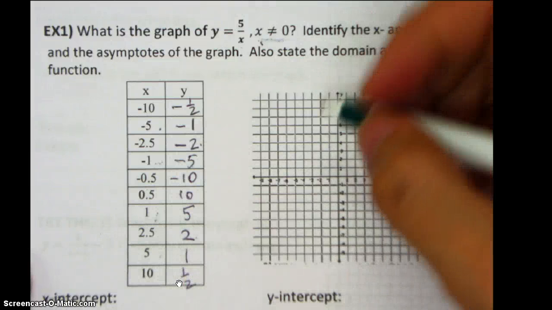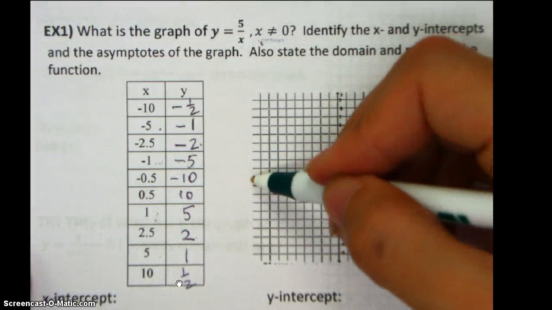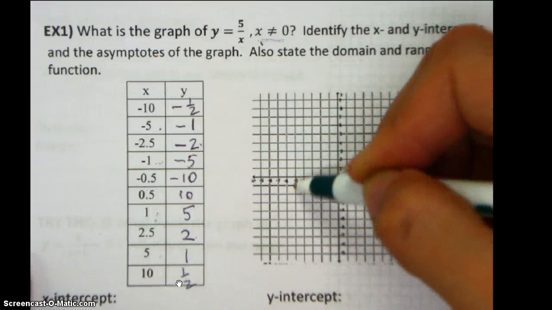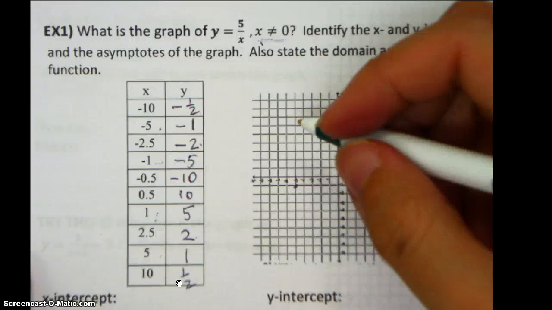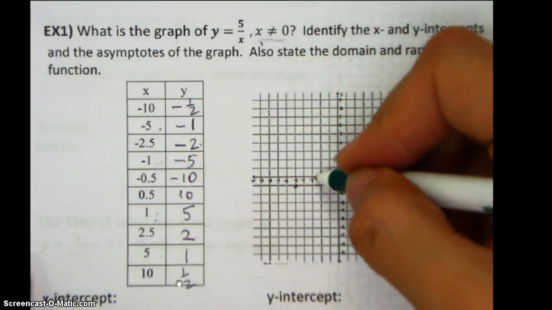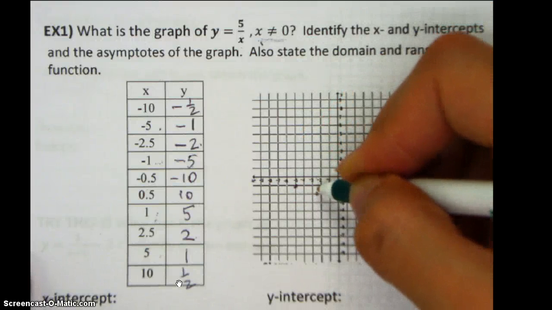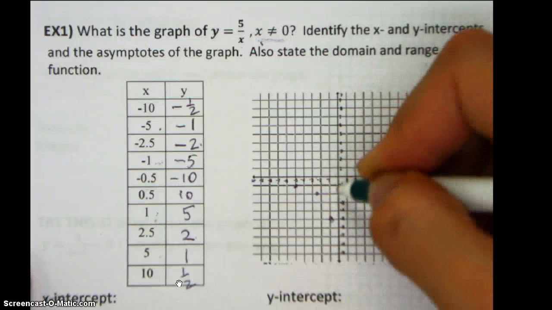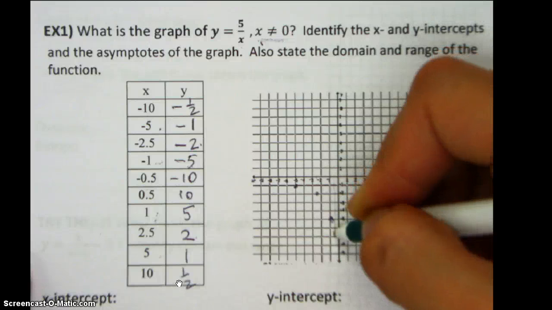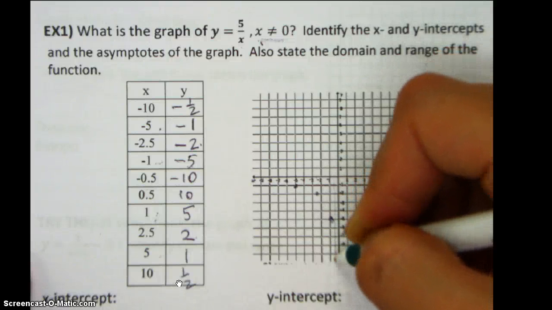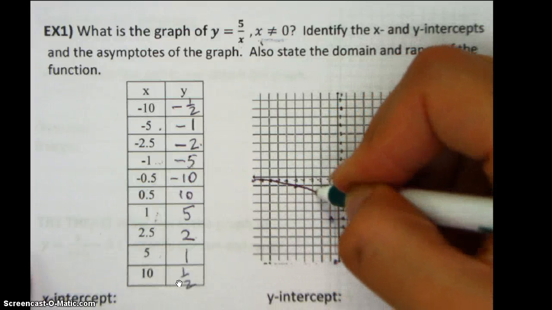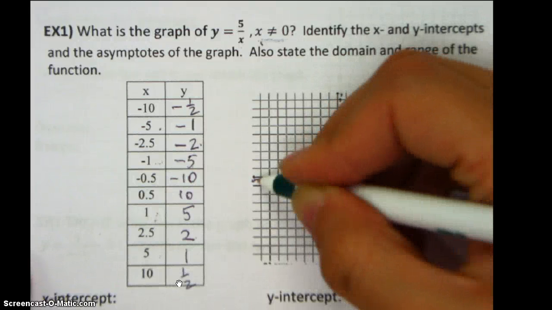So if I plot these points: negative 10, comma, negative half; negative 5, comma, negative 1; negative 2.5, comma, negative 2; negative 1, comma, negative 5; negative 0.5, comma, negative 10. I connect these, and I will have this curve.